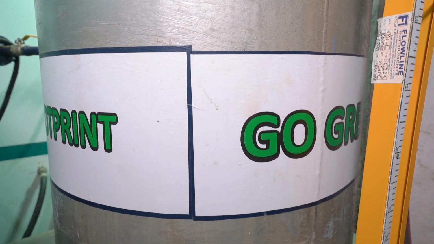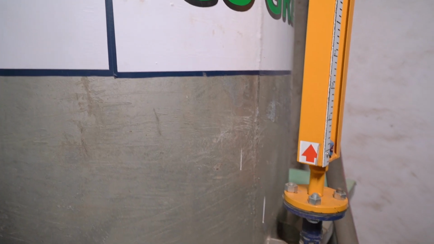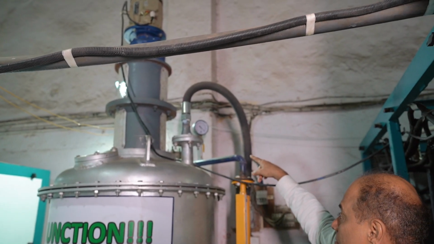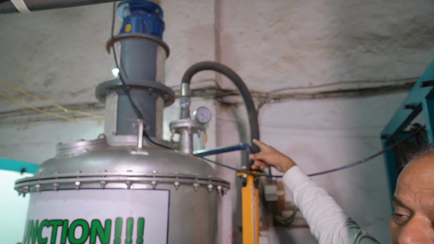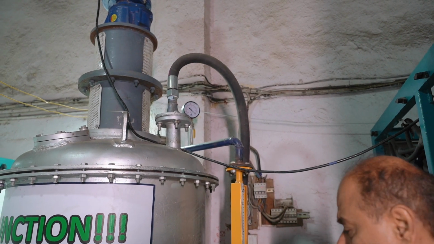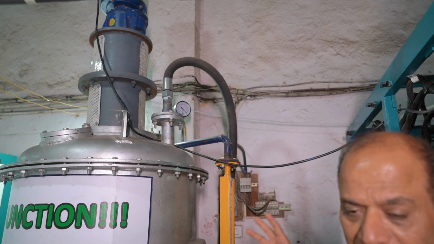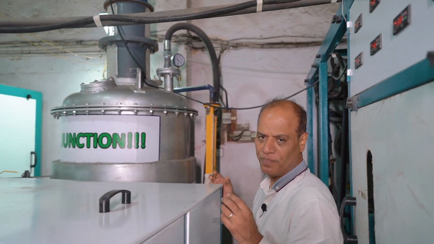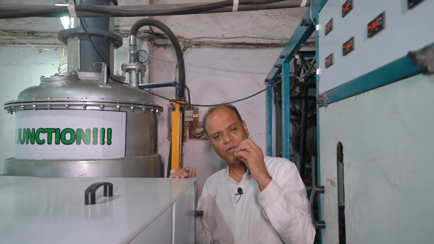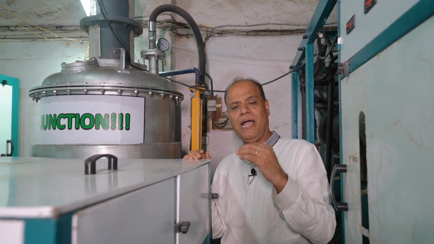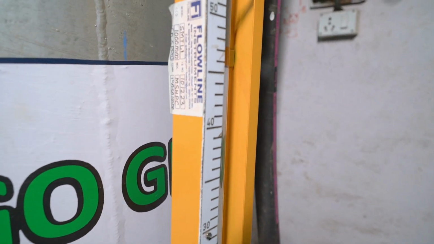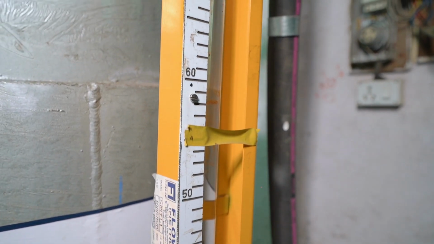What you see, this black pipe, is nothing but a vacuum line. So what we have done is we have created a vacuum. If you see this gauge, this is a vacuum gauge. We are creating a vacuum in the sludge tank or the evaporator. The moment we create a vacuum, the boiling point of the water goes down and water starts boiling at about 55-60 degrees centigrade ferociously.